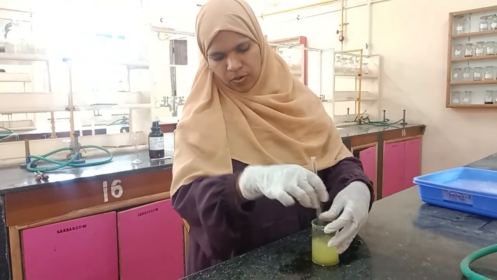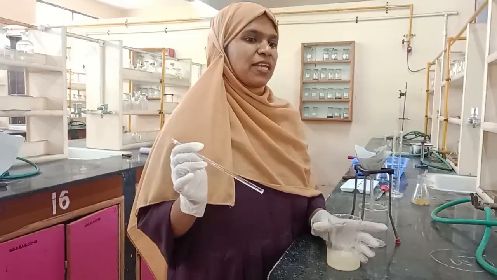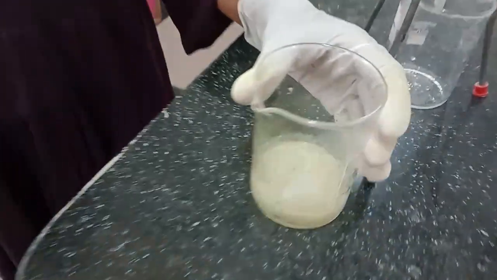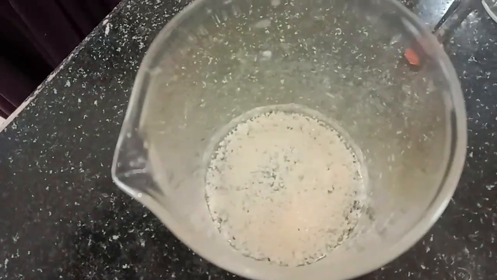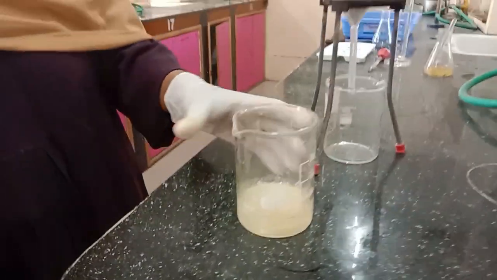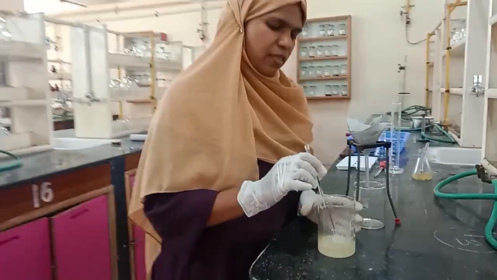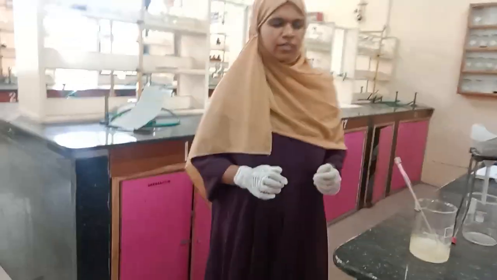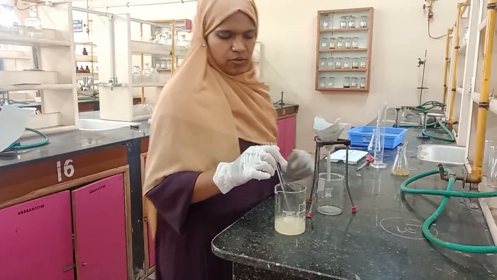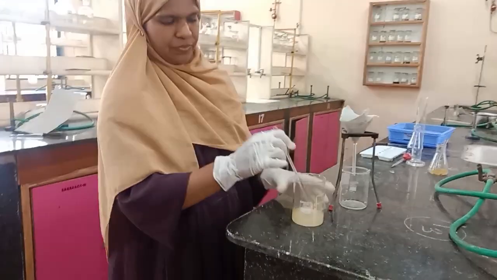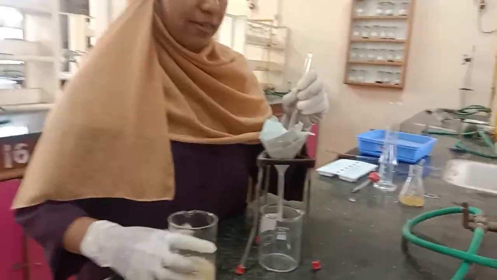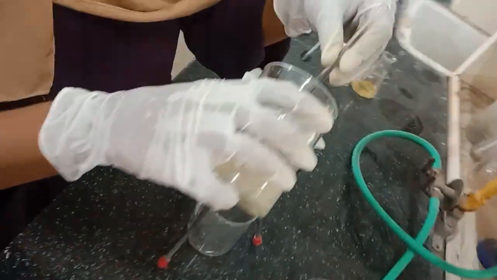Then pour this mixture in ice. Then this solid precipitate appears. It is a creamish white solid, or sometimes it shows a yellow color. In this practical, if the heat or temperature is not maintained, your crystals will form sticky. So the important thing in this practical is to maintain the temperature.